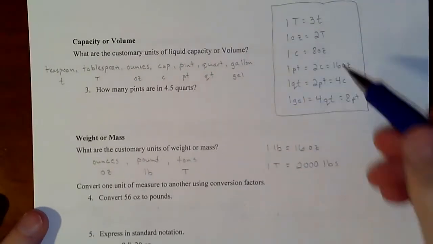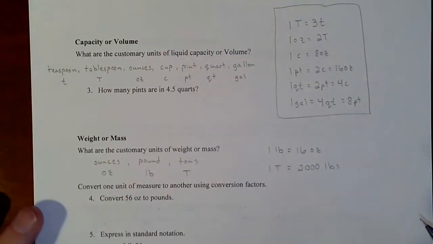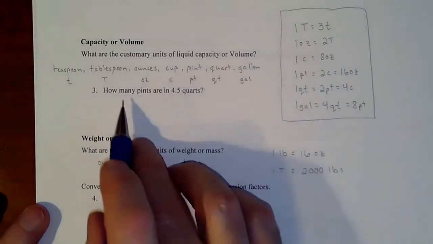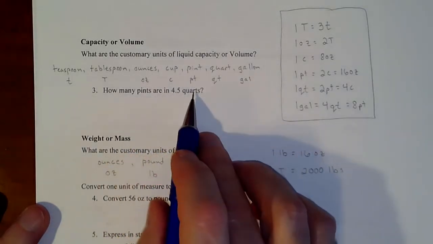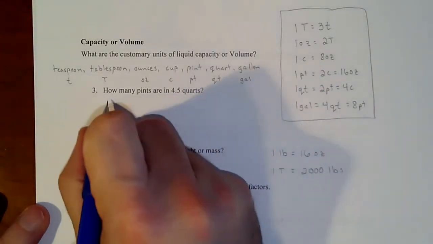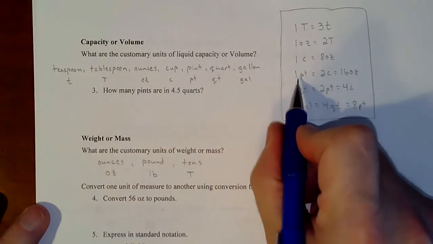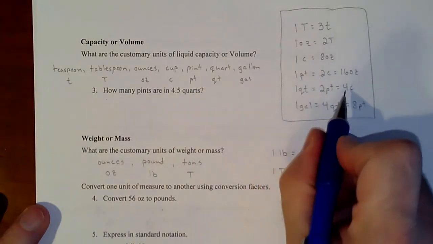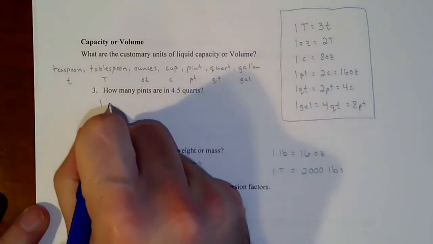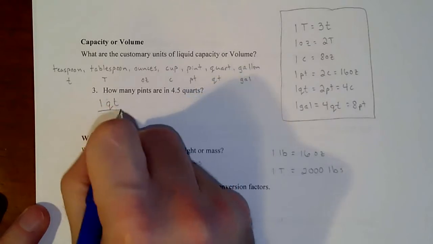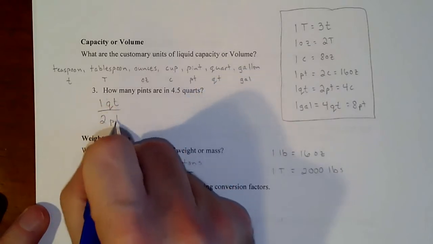All right, so same kind of thing. I just need to figure out what I need to use to create my proportion and then multiply away. So how many pints are in 4.5 quarts? So pints to quarts. We have 1 quart is 2 pints.